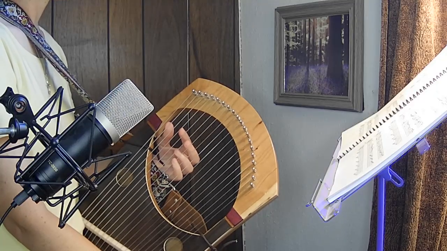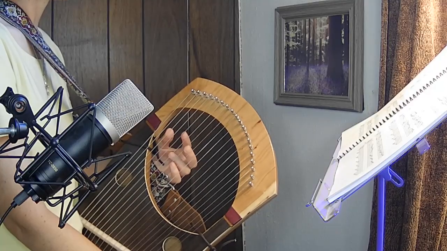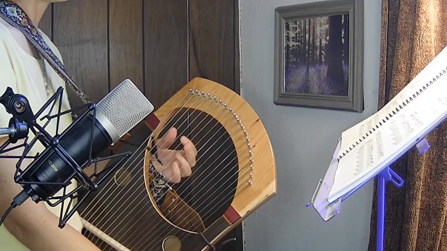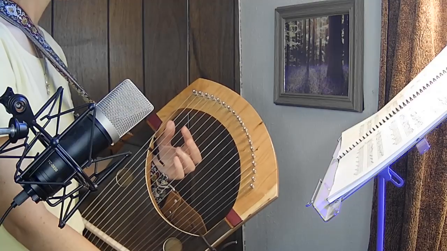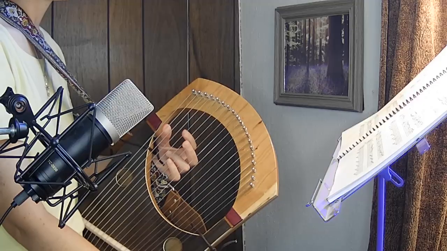And then we move up to the A position, A, C, E, back down, and back up. Rhythmically, we have a quarter note, a dotted quarter note, dotted quarter note.